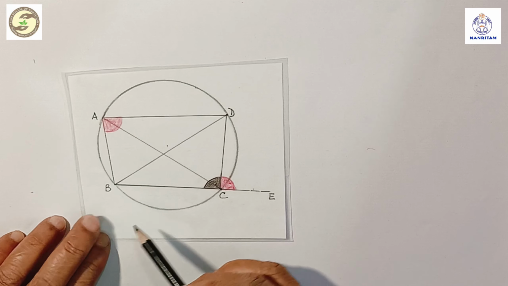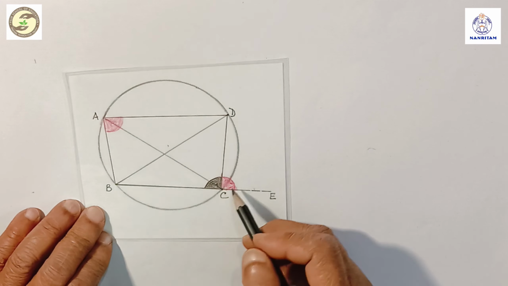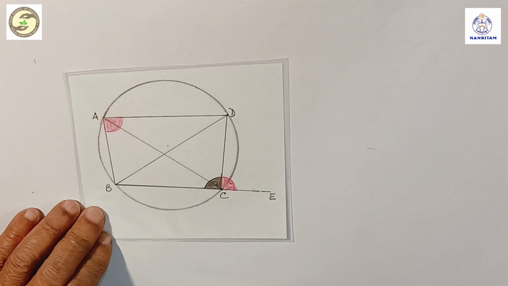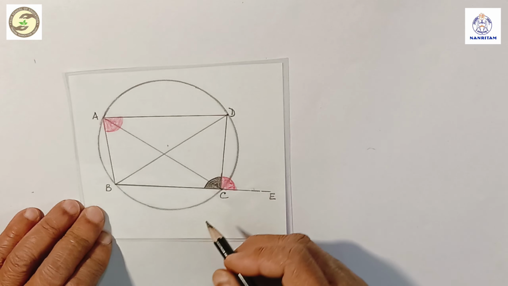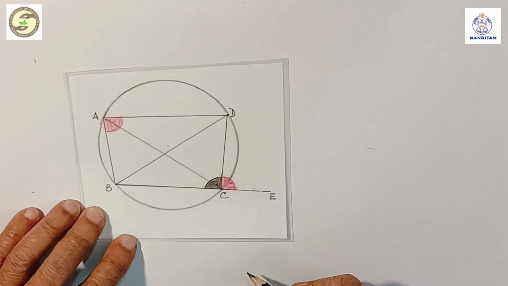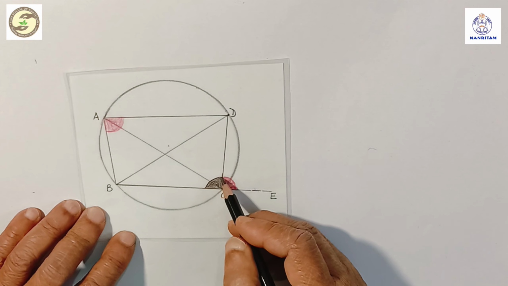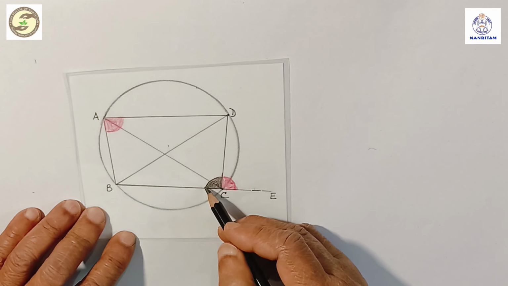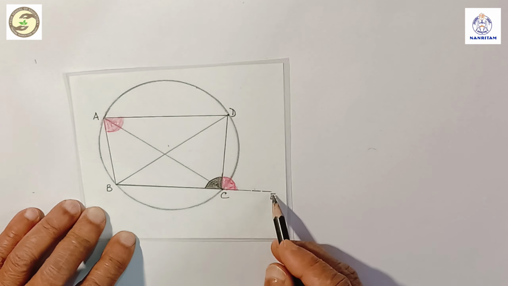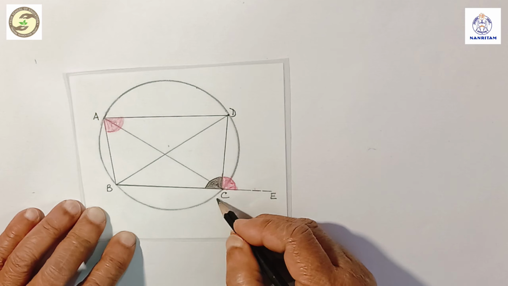Next we shall prove that the external angle of a cyclic quadrilateral is equal to the opposite internal angle. The proof is simple. We know that opposite angles of a cyclic quadrilateral add up to 180 degrees. So angle A and angle C here make 180 degrees. If we extend the line segment BC to E, we get an external angle DCE.